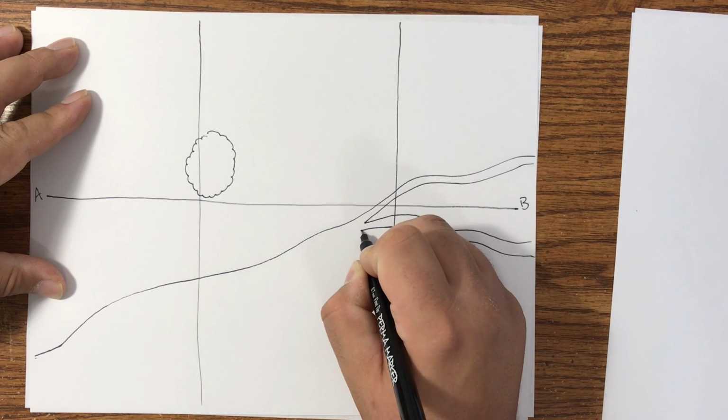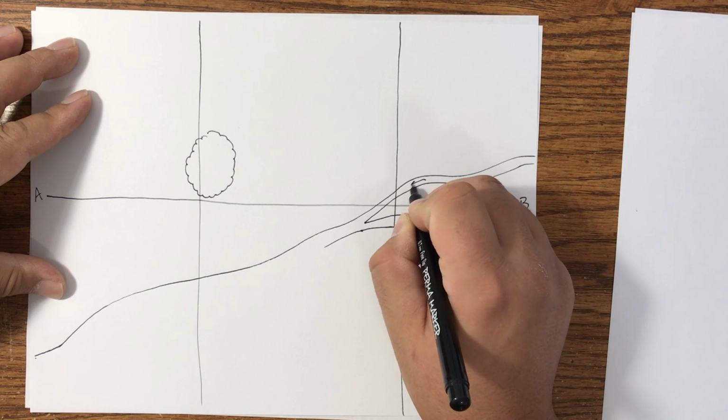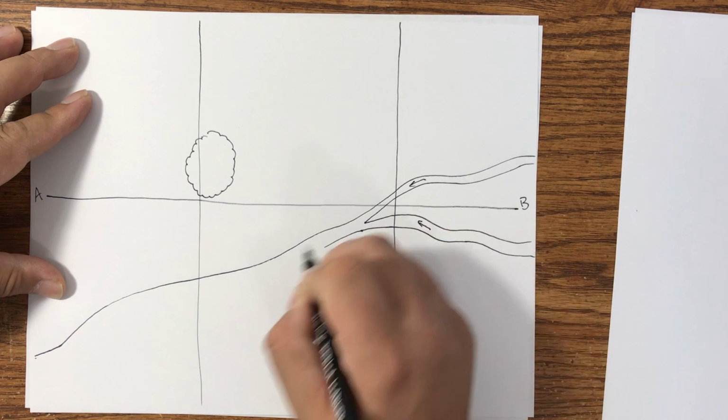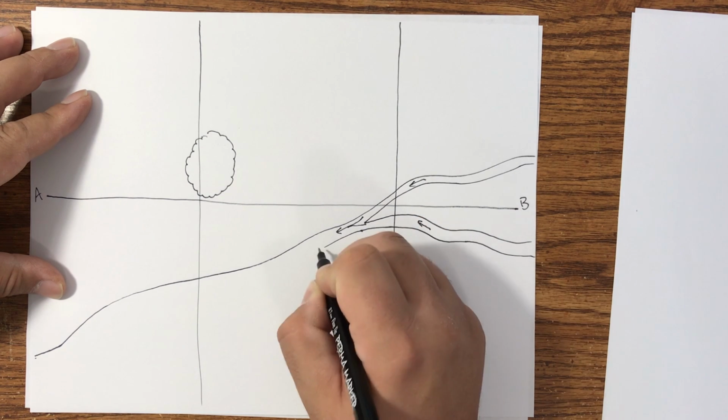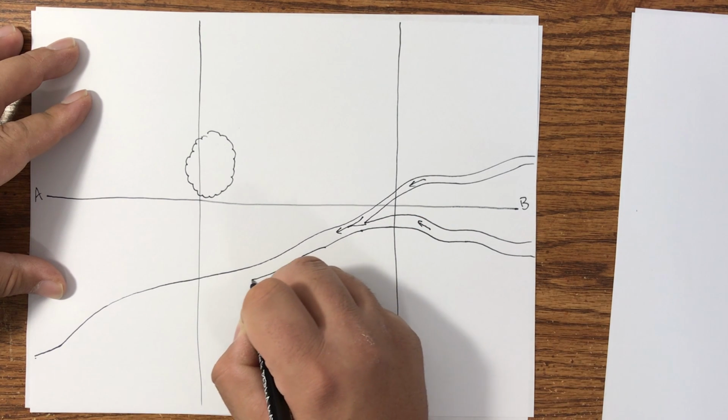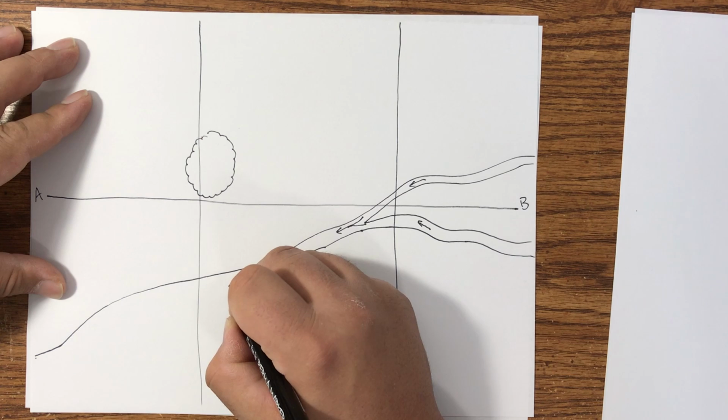It can be a little bit bigger, and we know they're traveling away from the mountains and they're coming in and arriving here.